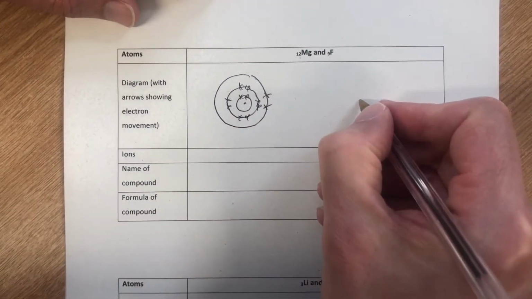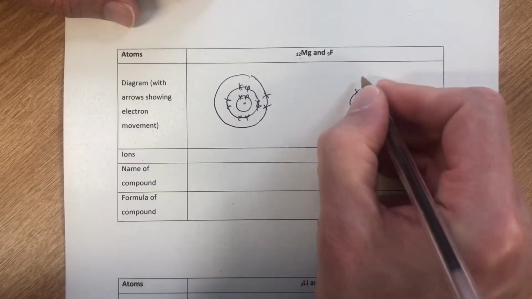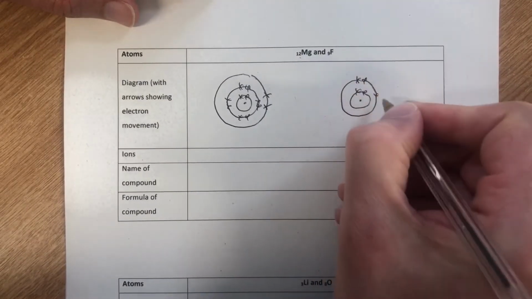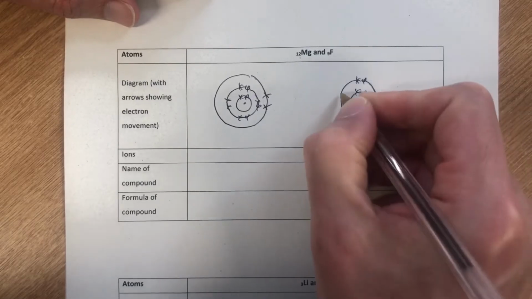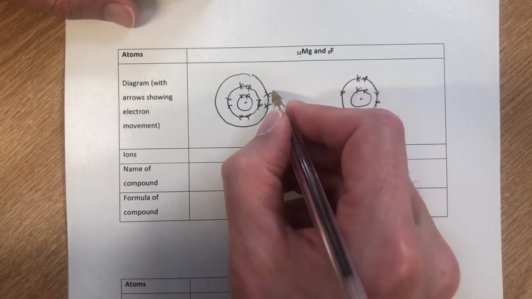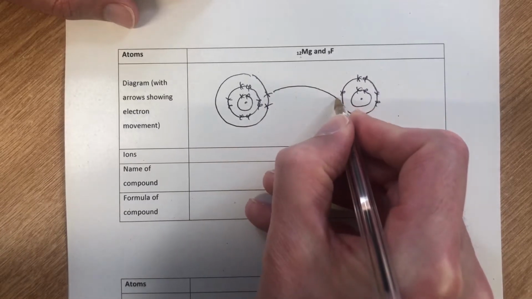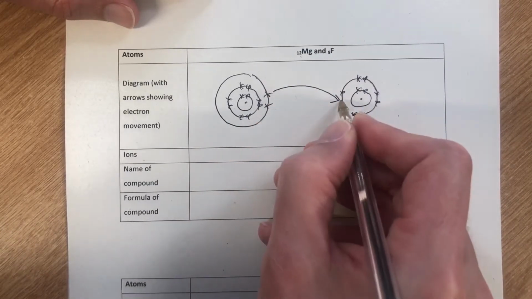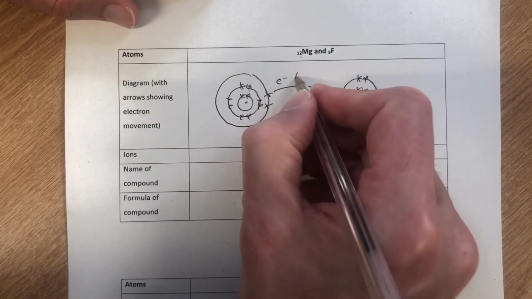Fluorine this time, 9. 2 electrons on the first shell, 7 electrons on the second shell. So magnesium wants to lose 2 and fluorine wants to gain 1, so it's no surprise, is it? The magnesium electron, arrow starts at the electron, finishes at the gap, label e minus transfer.